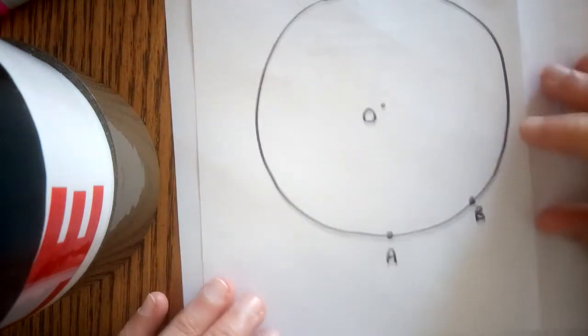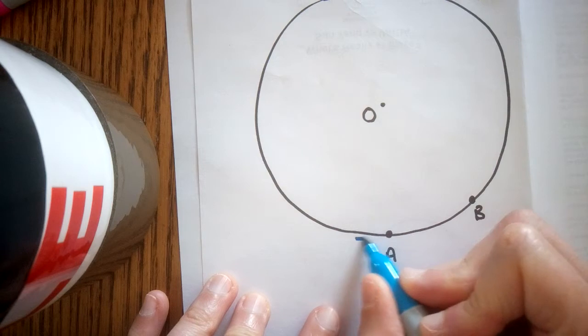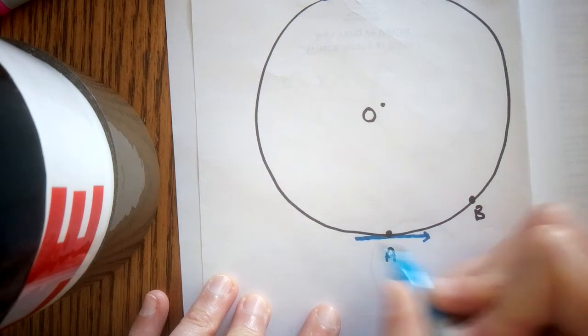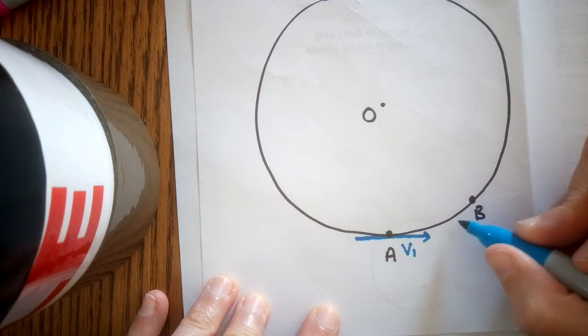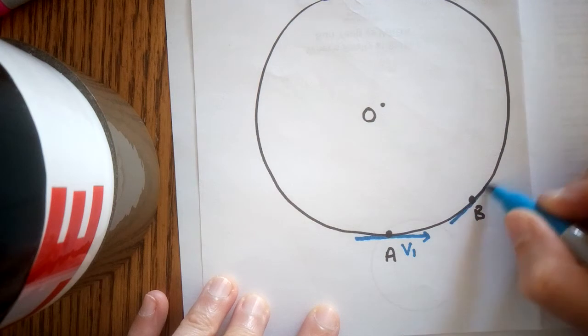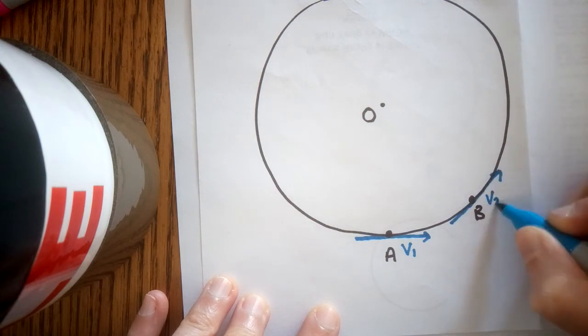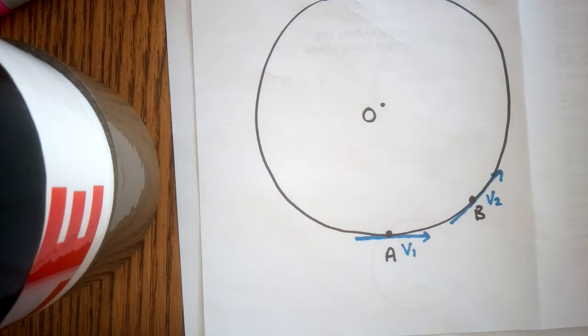Now, what's the velocity at A? Well, we know that it will be going in this direction at a tangent to the circle. Let's call it V1. We know at B, it's going to have changed direction. So these two velocities, these two arrows should be exactly the same size, but we've got a change in direction. And because we've got a change in direction, that means that we've got a change in velocity.